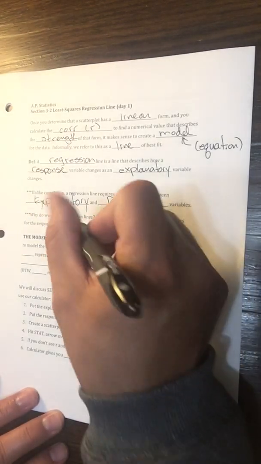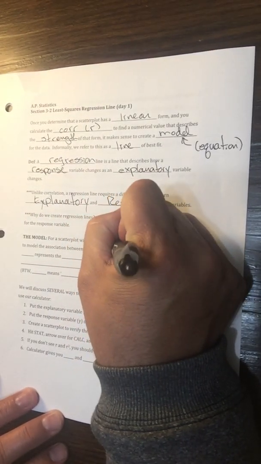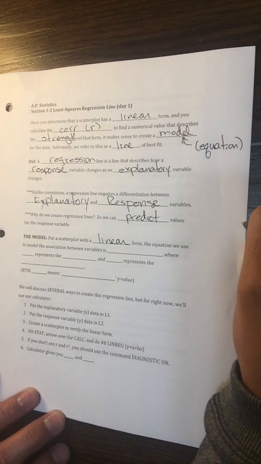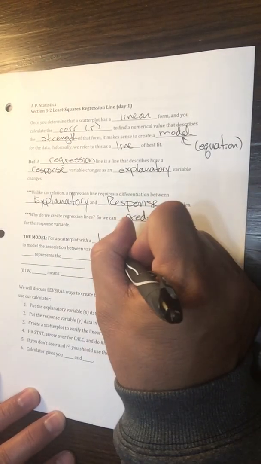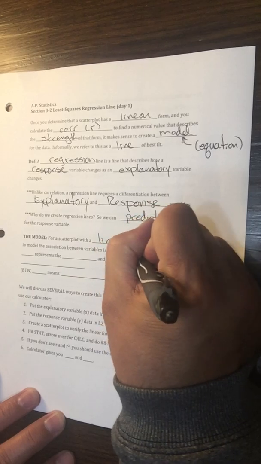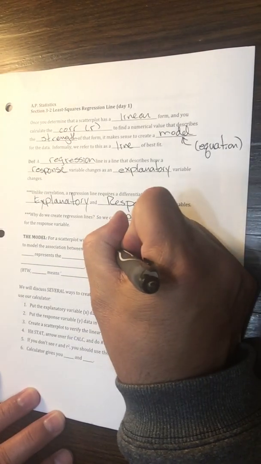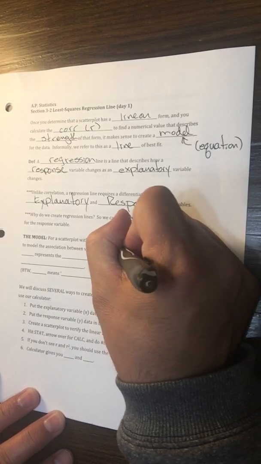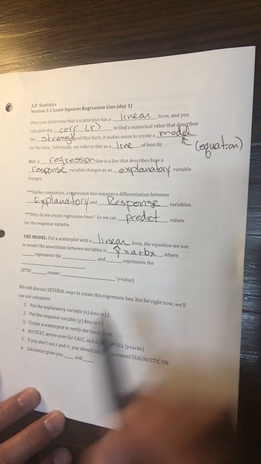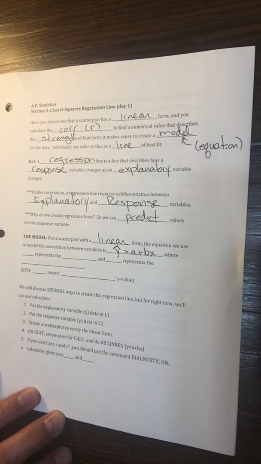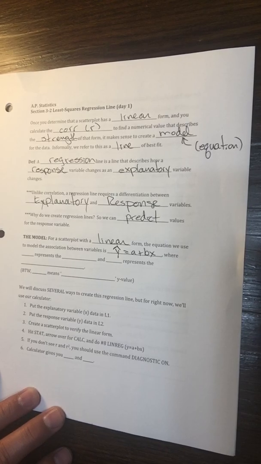Okay, so let's talk about this model, for a scatter plot with a linear form. The equation we use to model the association is y equals a plus bx. But are you ready for this? I'm going to put a hat on the y variable, and I'm going to refer to that as y hat. It's a real math term. You can Google that up. Don't make fun of me.